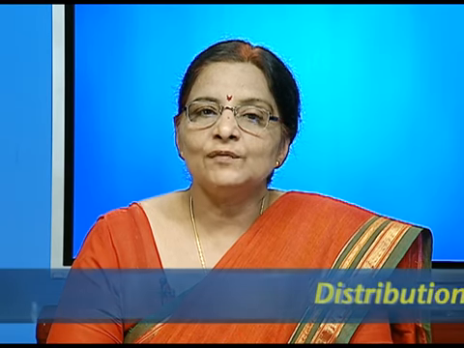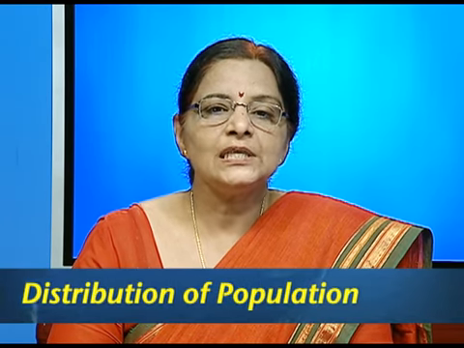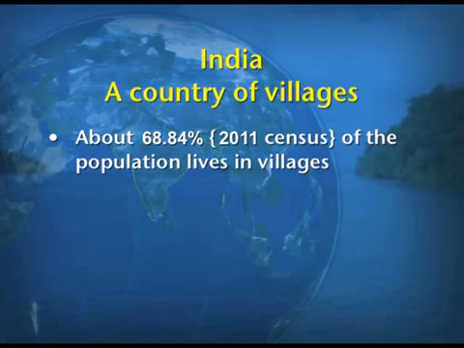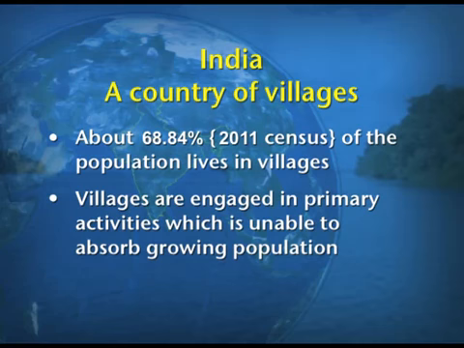India is a land of villages. According to the 2001 census, 68.84% of the population of India lives in villages. And when we talk about the villages, they are engaged in only one type of activity, that is the primary activities. And the primary activities are the activities which are unable to absorb the growing population.